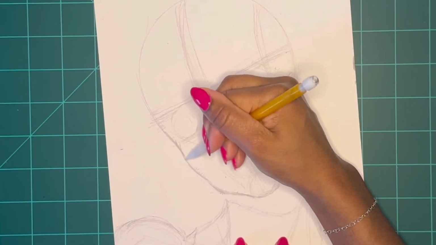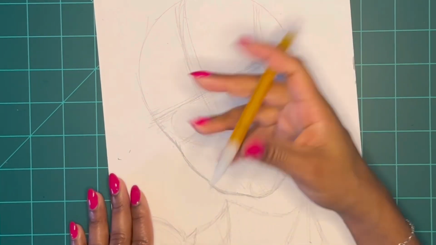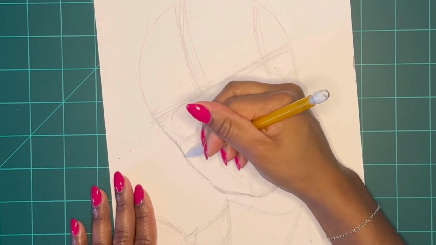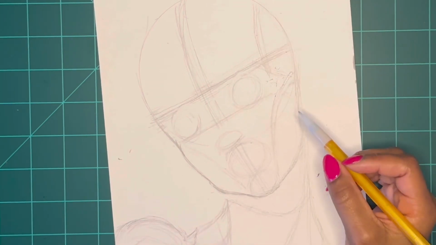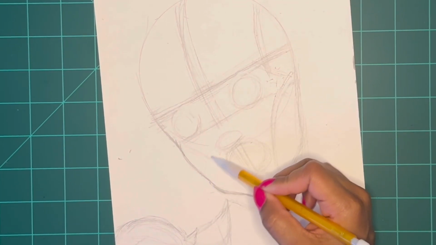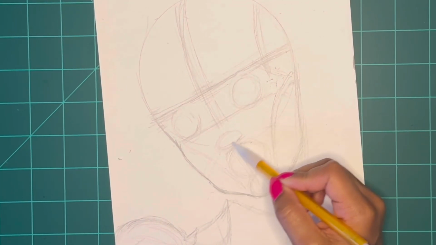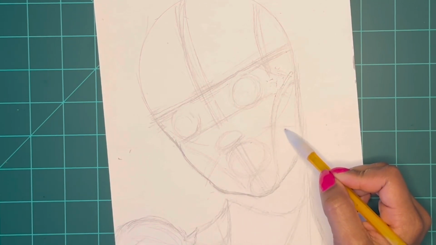I'm just moving her cheek lower because it looks like her cheek is sitting about where her nose is, and it was too high.